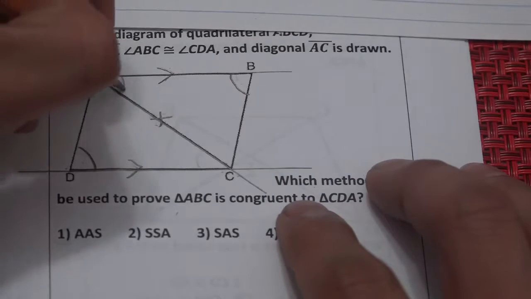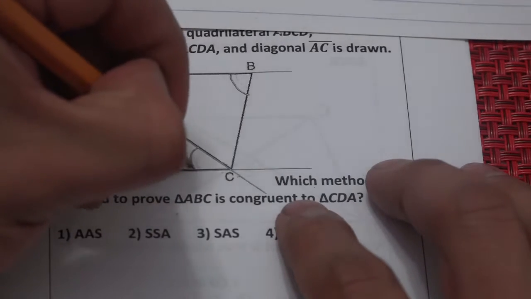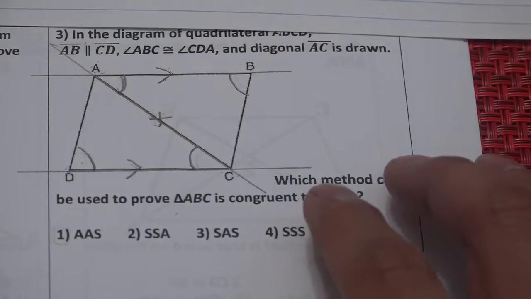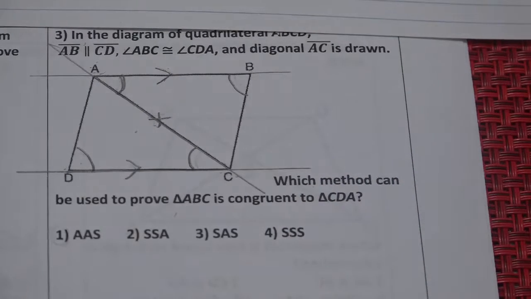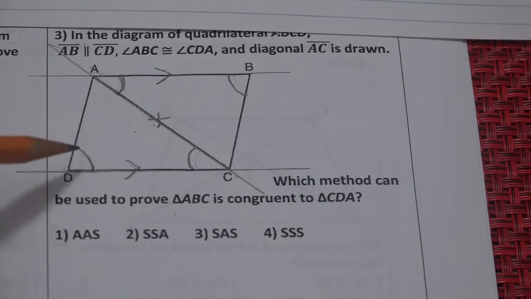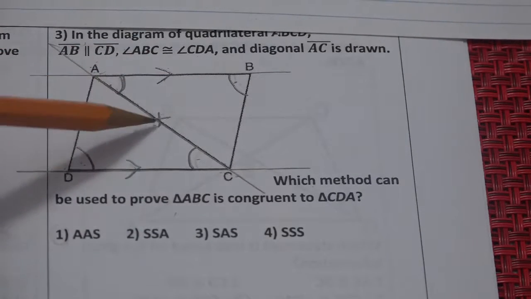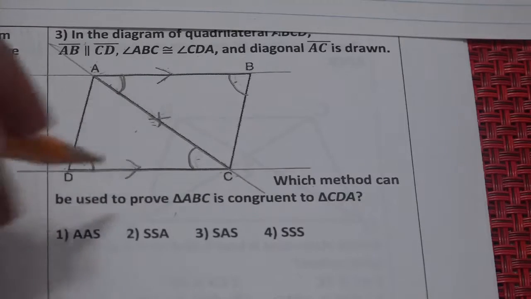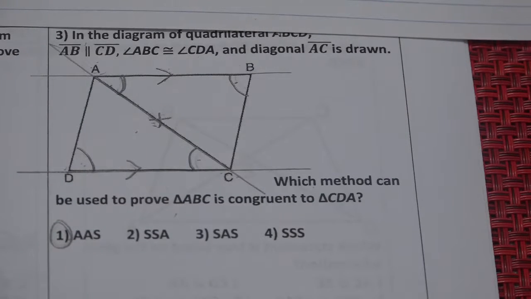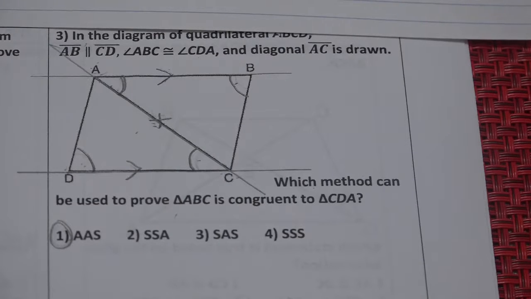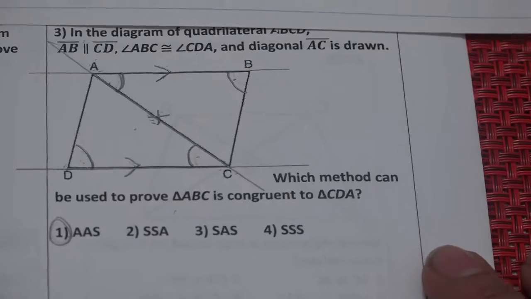Wait, you're saying that this angle is congruent to this angle? Duh. Oh my God. You got it. Angle, angle, side. Okay. So that's how it works. Sorry. Let's see now. No, that's it for your page.